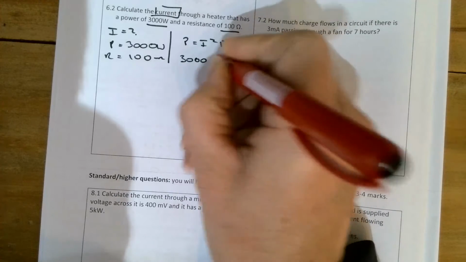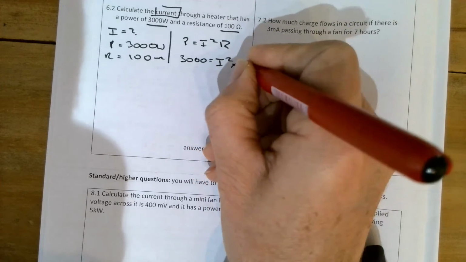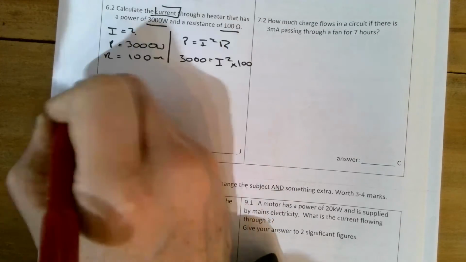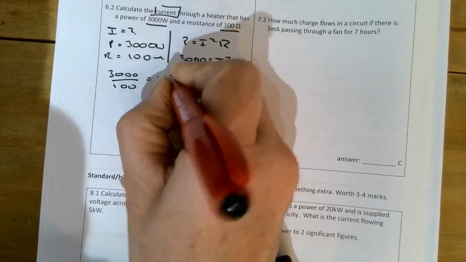Now I'm going to insert. Now I've got 3000 is equal to I squared times 100. So now I'm going to rearrange. Divide both sides by 100, and that will give me 3000 divided by 100 is equal to I squared.